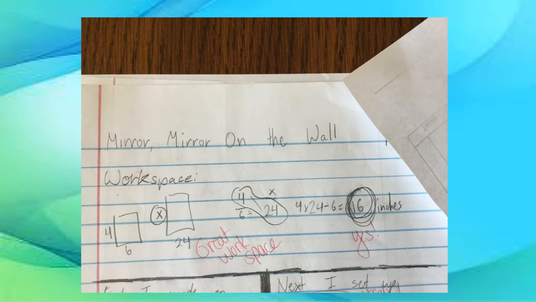So this workspace has it all. We've got the picture, small mirror, labeled, large mirror, labeled. They set up their proportion, they showed how they solved it, and they got the answer. This workspace has everything.